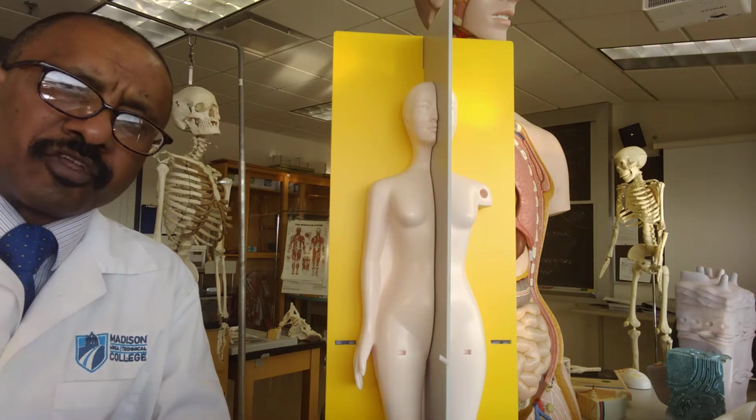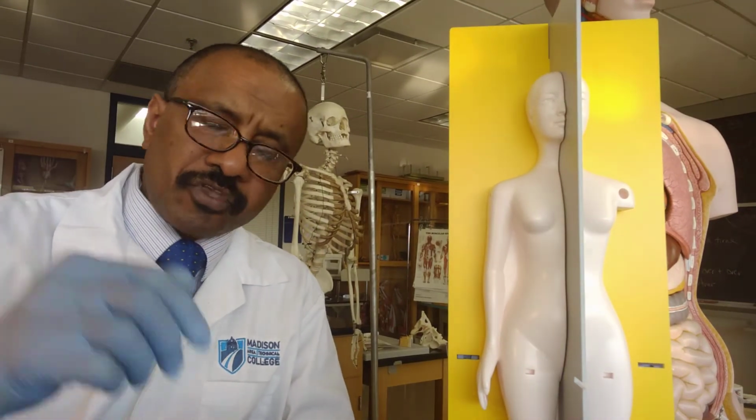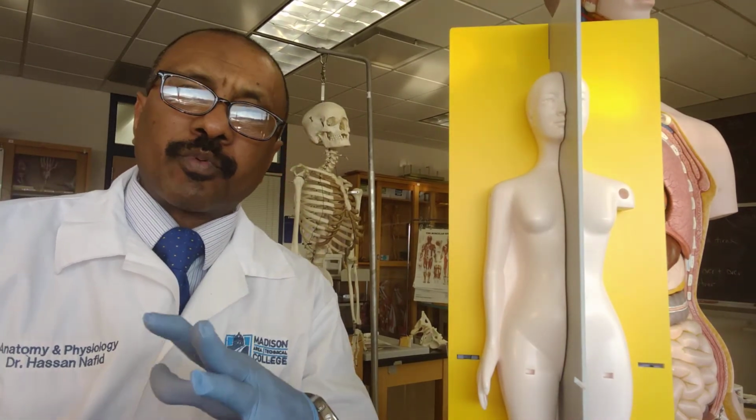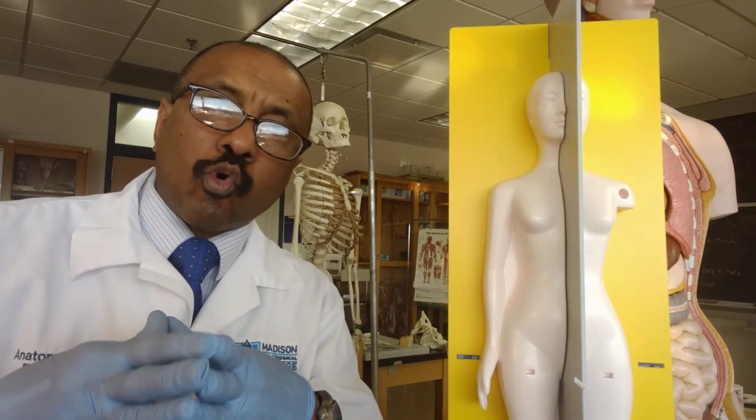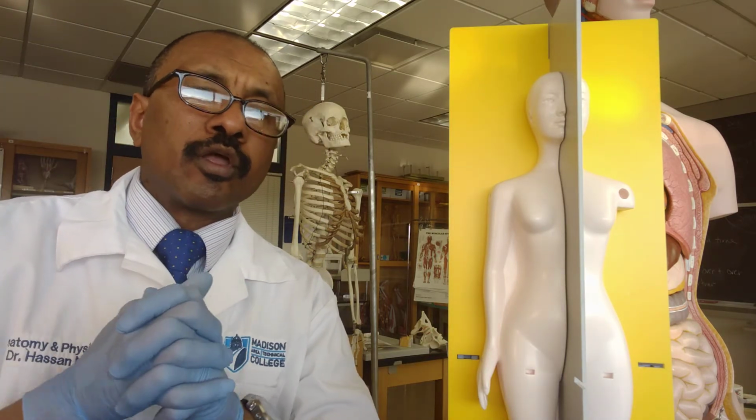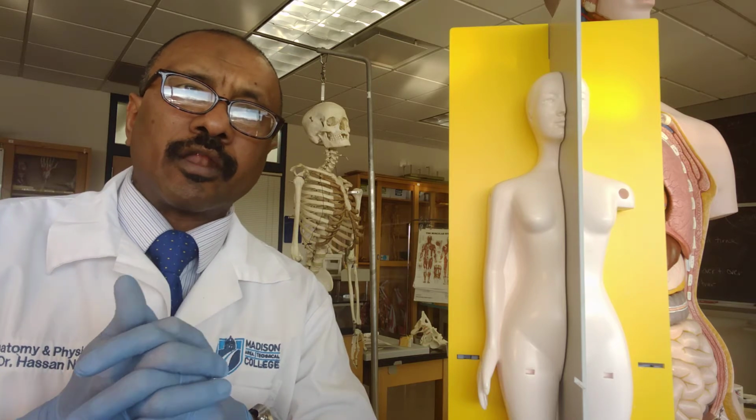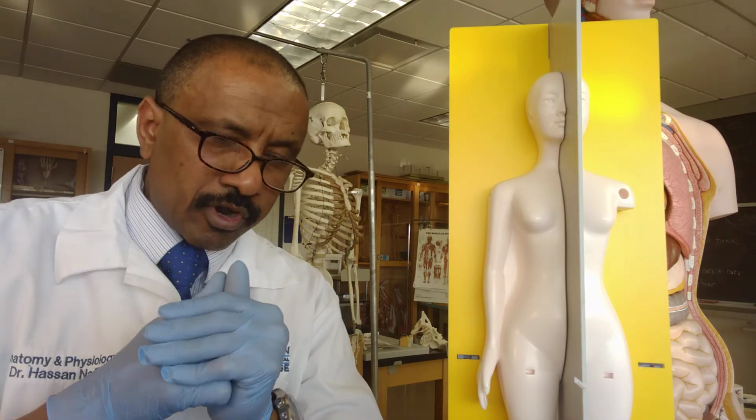Other terms that are sometimes used are superficial and deep. Superficial simply means towards the upper layer of the skin, and deep means deeper to the skin.